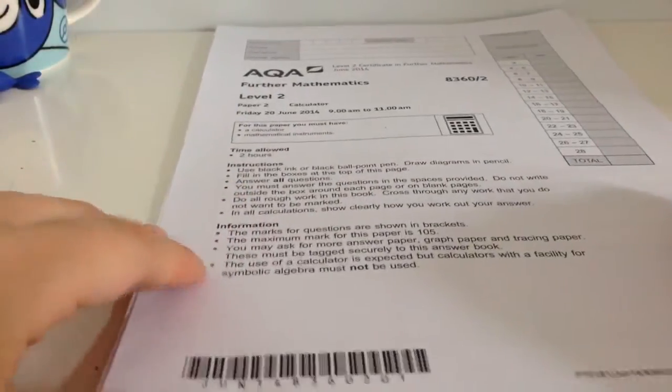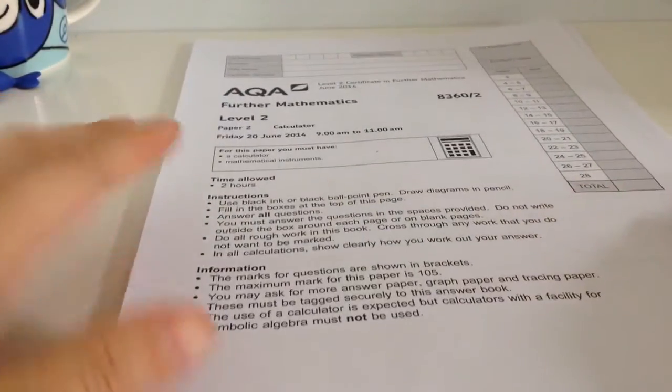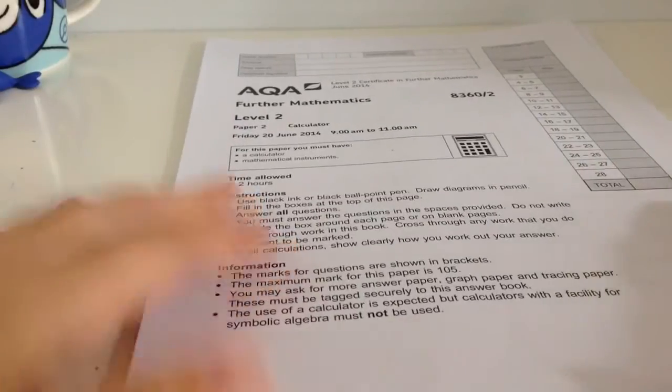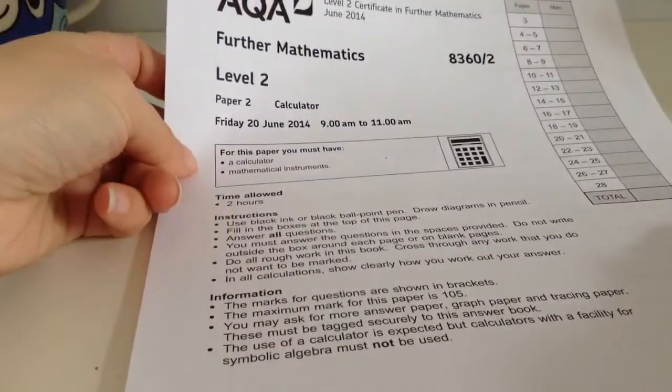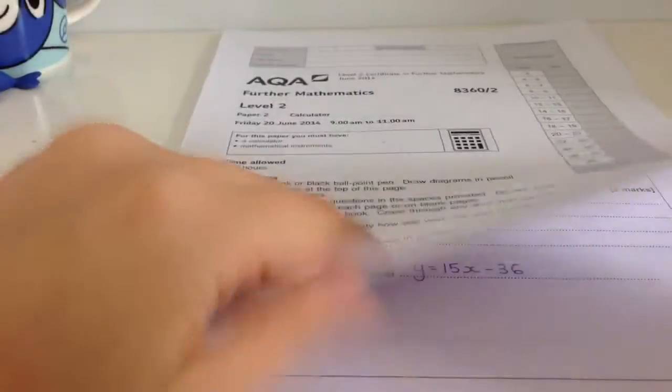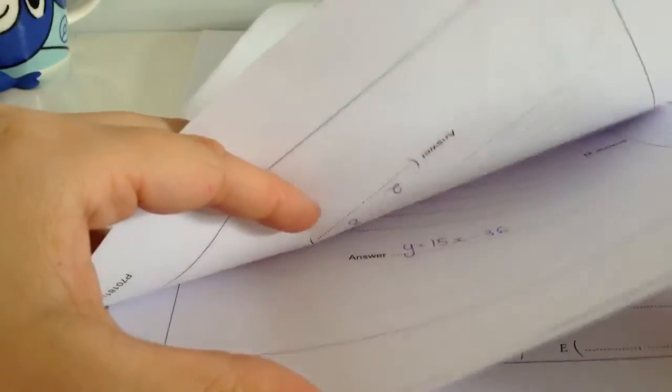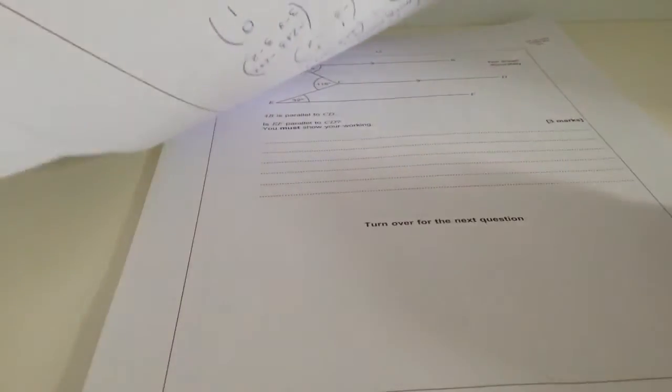Hello and welcome back to this walking talking mock that I started ages ago and then completely forgot about. It's Further Maths June 2014 and we've actually done quite a bit of it.